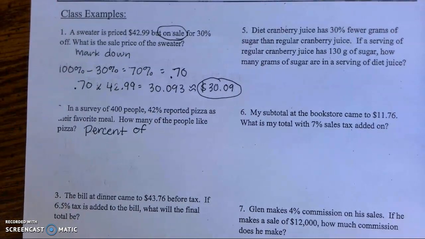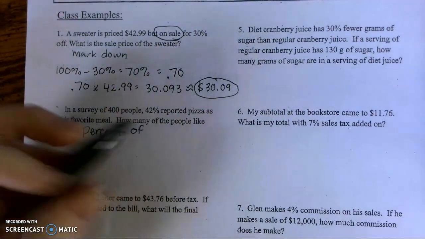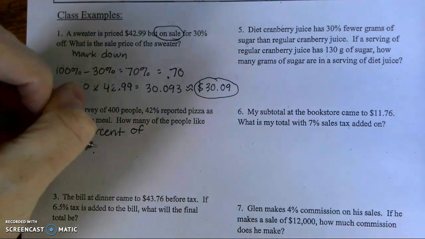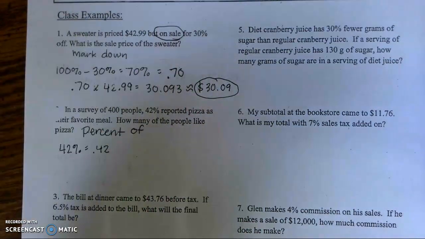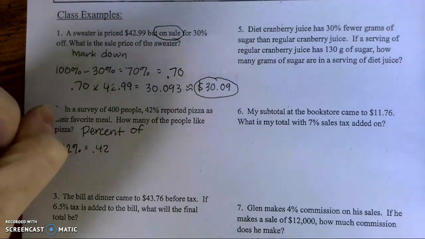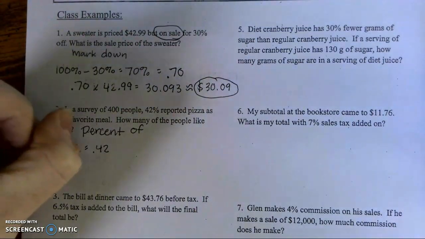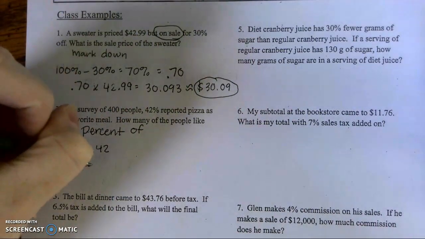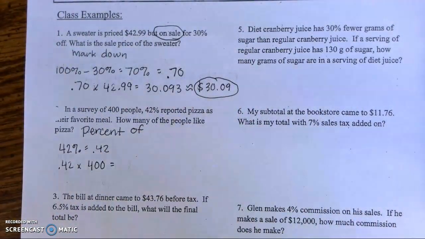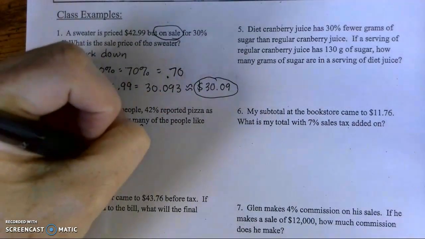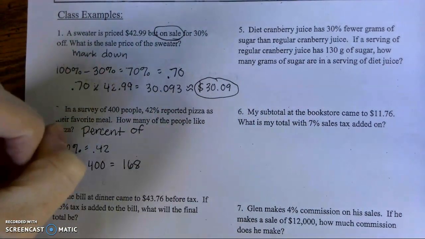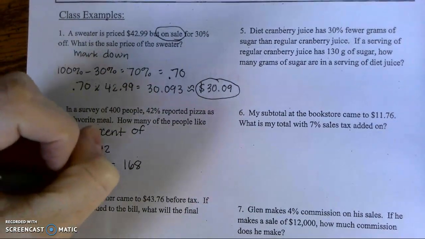In this problem, all we are going to do is rewrite 42% as a decimal, which would just be 0.42, and multiply it by the number of people, which is 400. When we do that multiplication, we get 168. So our answer would be 168 people.